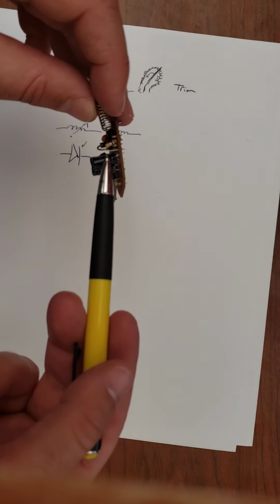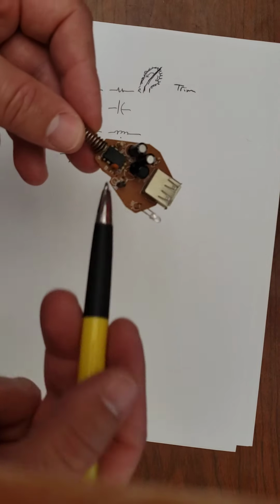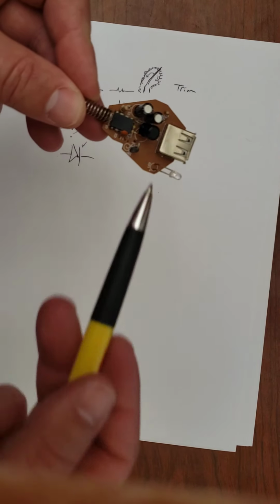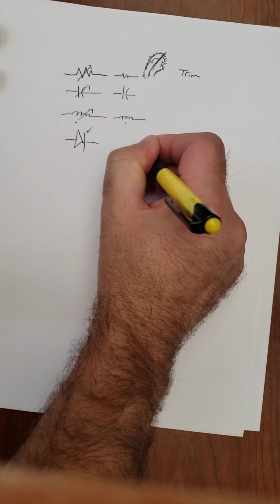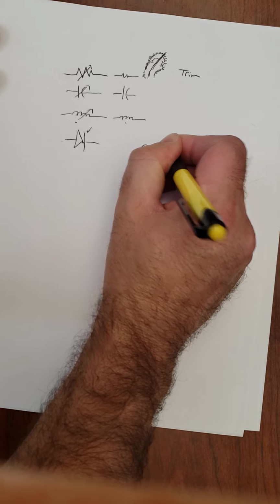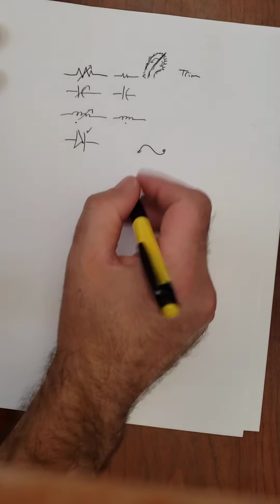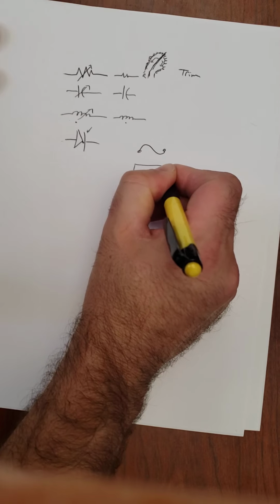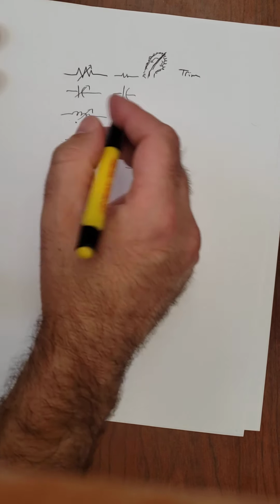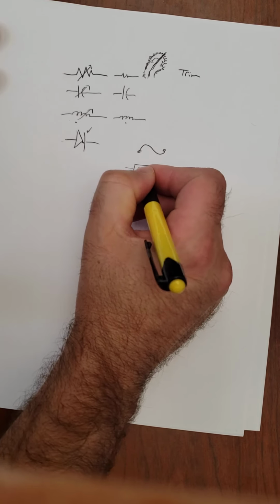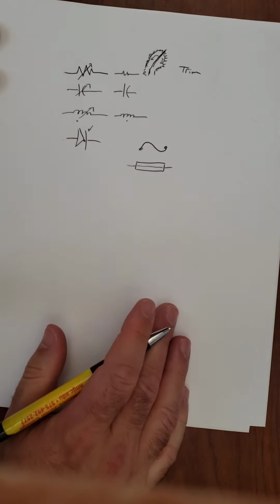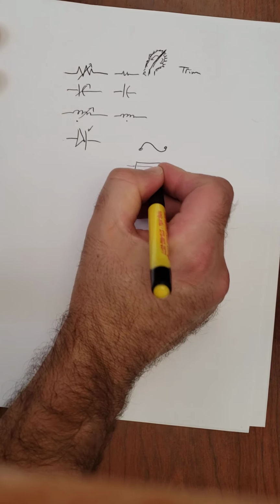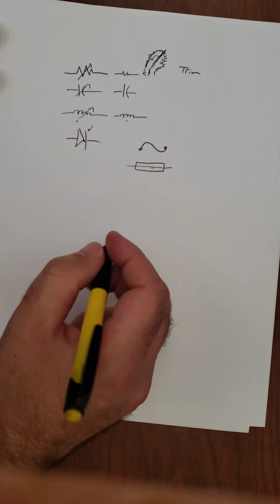There's a resistor there. You probably recognize the resistor. There's a little integrated circuit. We'll deal with those starting next week. And then this spring is actually part of a fuse. Schematically, a fuse just looks like that. In reality, it's a tube with a piece of metal in there of a known thickness. The idea being, if this metal heats up too much, it'll melt and break the circuit.